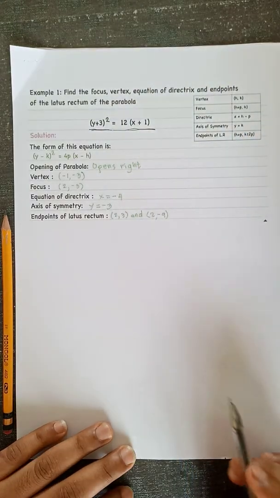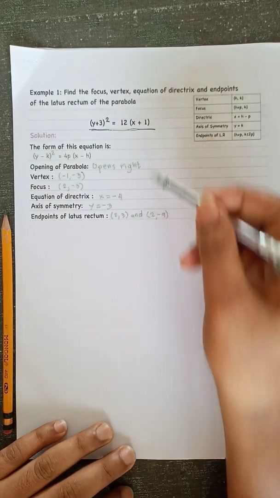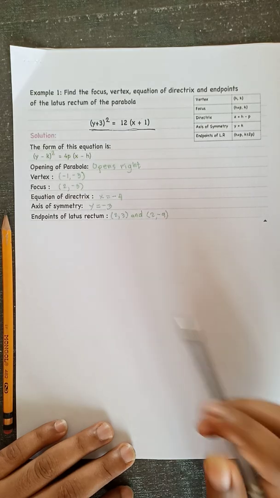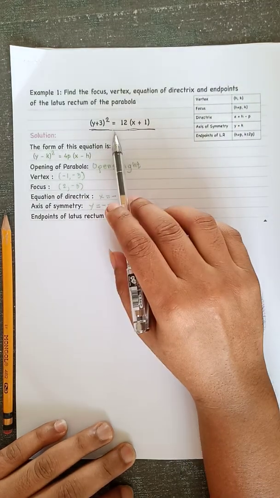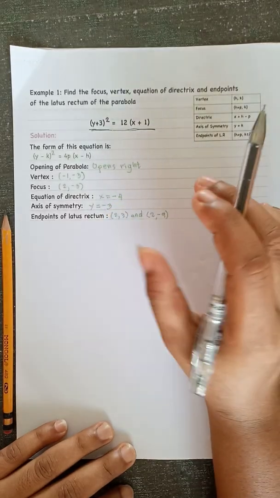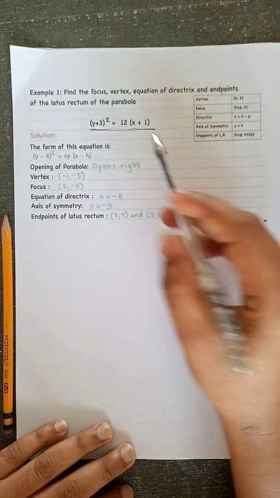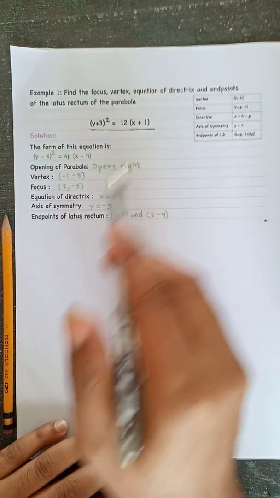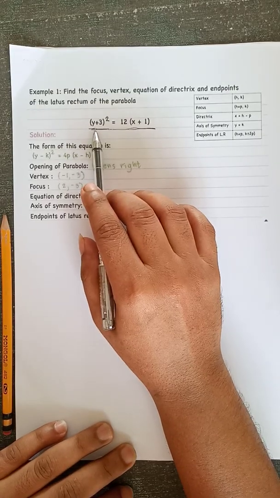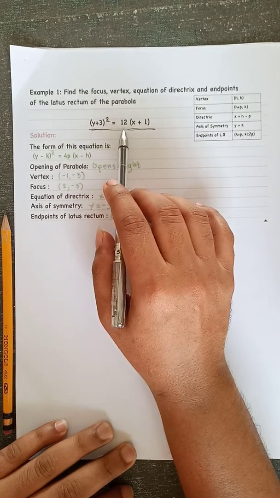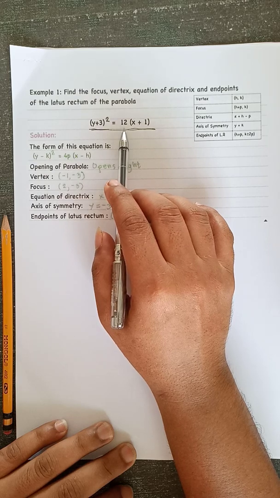So by looking at the equation, we can say that it is opening to the right because the parabola has y squared and the value of p is greater than 0.